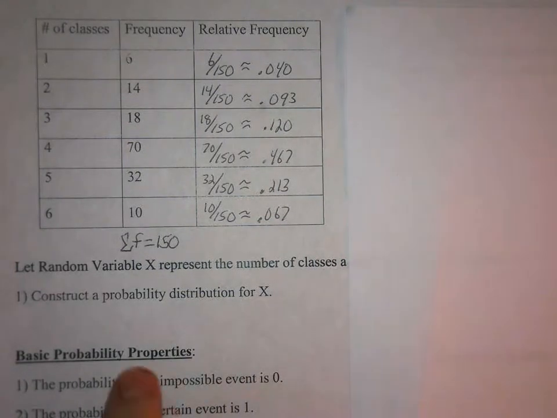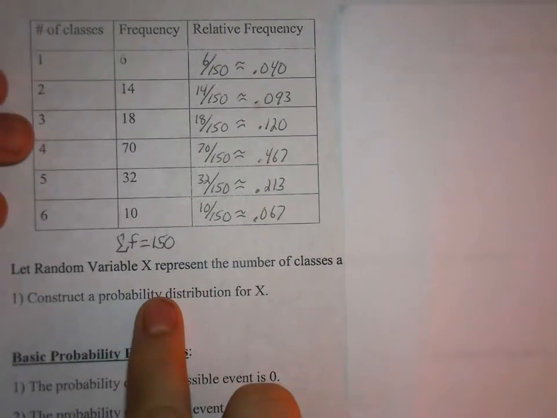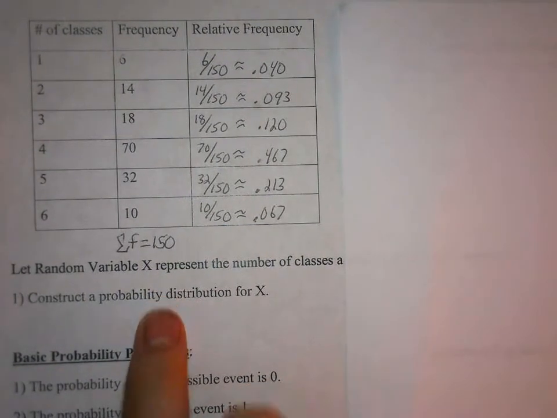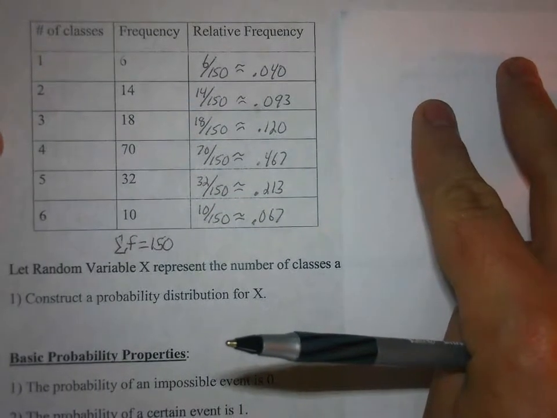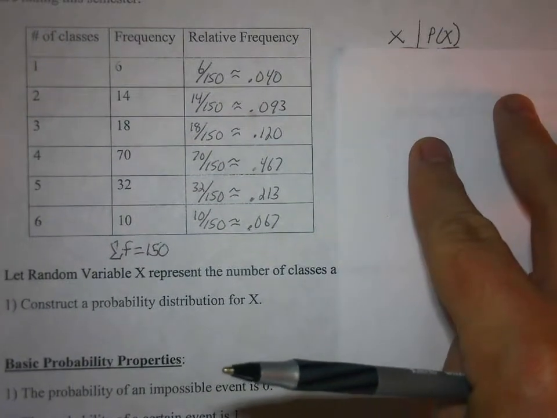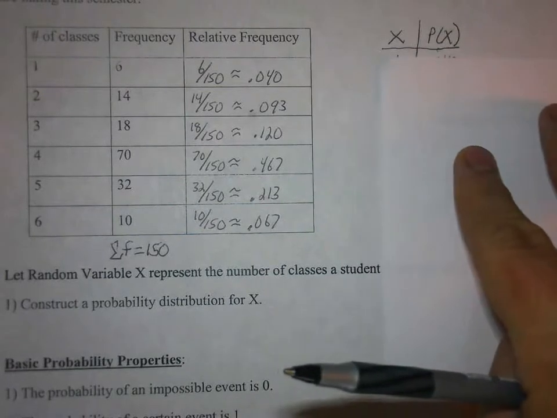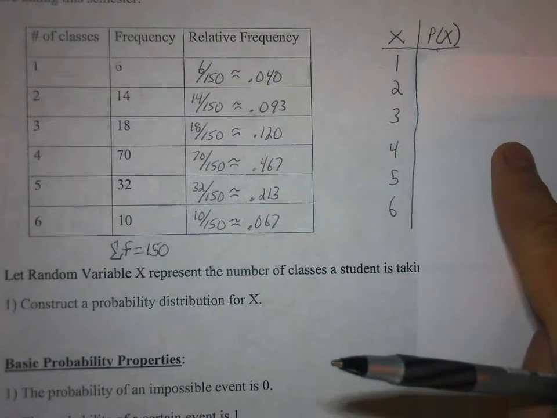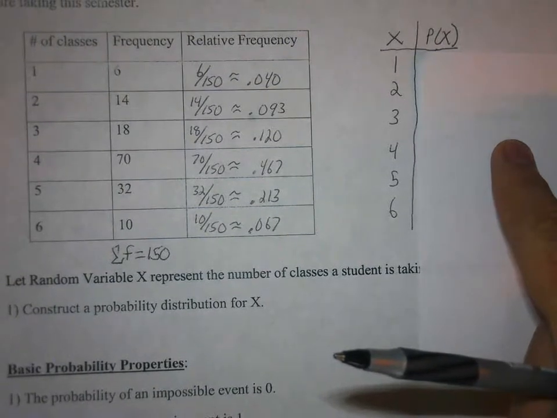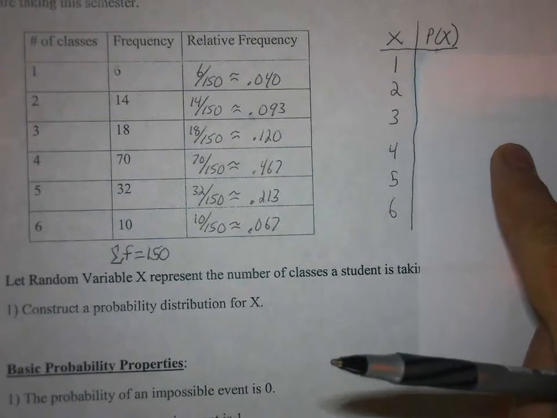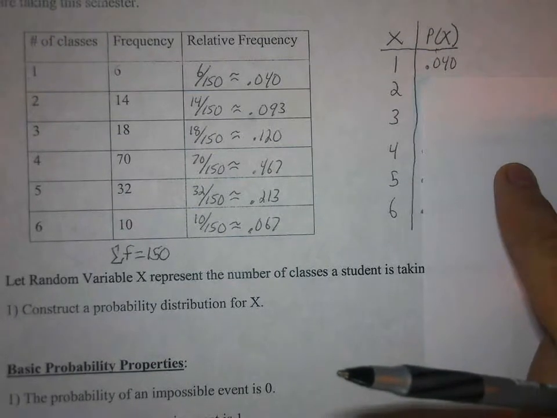The probability distribution that they ask us to create for random variable x is just listing all the values of x with their associated probabilities. For the x value of 1, the probability of a student saying they're taking 1 class was 6 out of 150, which is 0.04.